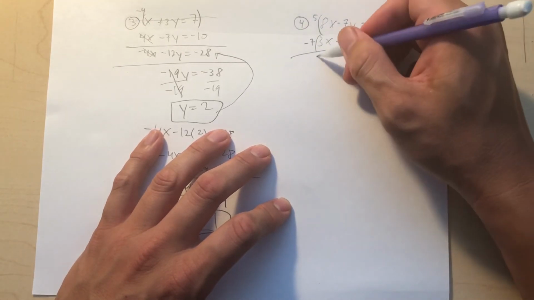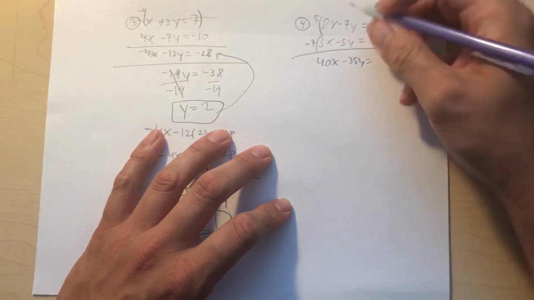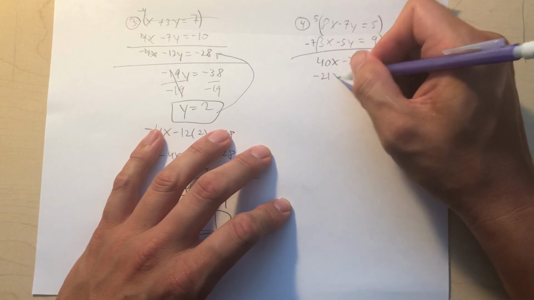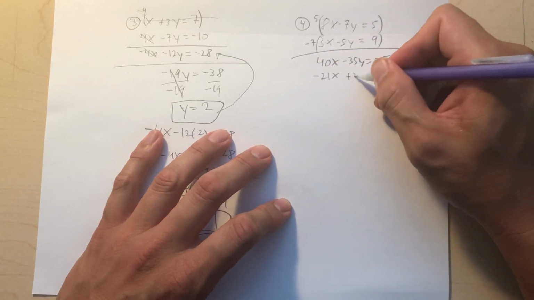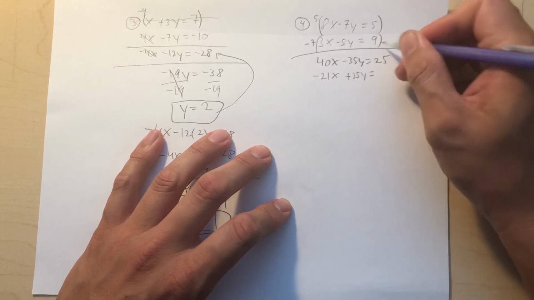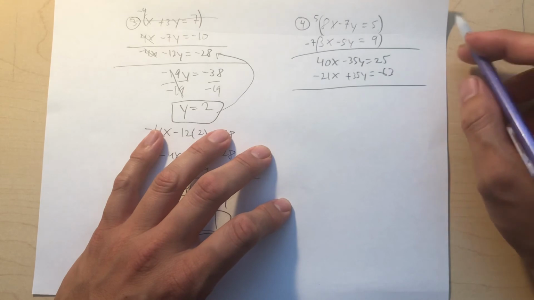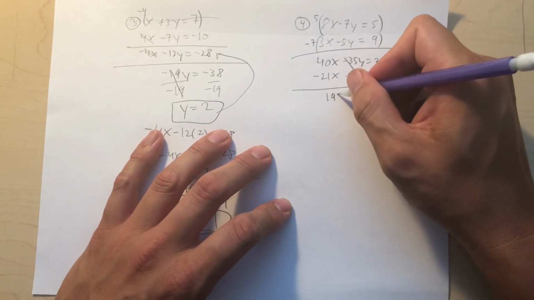That will give me 40x minus 35y is equal to 25. Look at this one here, -21x. This one gives me a positive 35y. That one gives me -63. All right. As you can see, they cancel. That's exactly what you want. This one you get 19x.